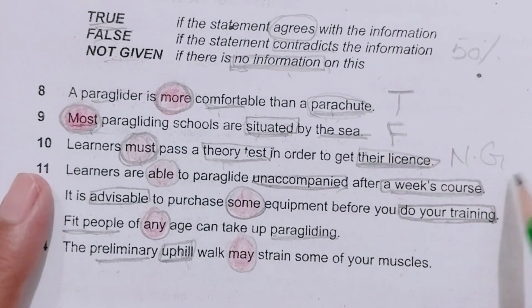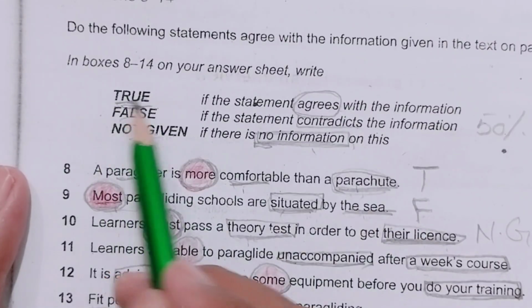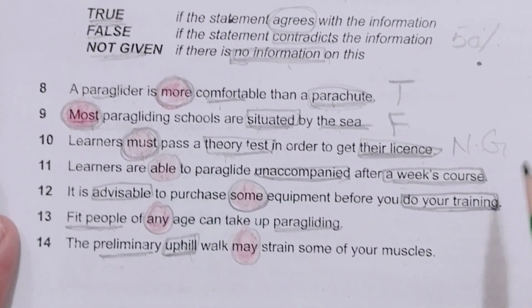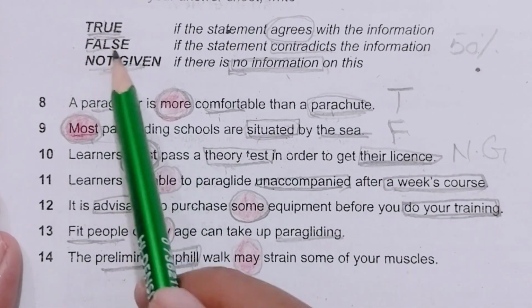I'm writing this here only for understanding and for the guess, but when you are transferring your answer, always write it in full like this: true, false, not given. Finally we will transfer the answer like this in our answer sheet.